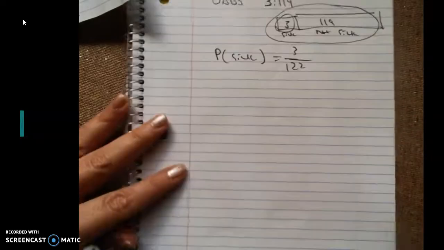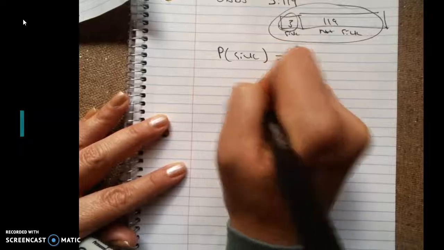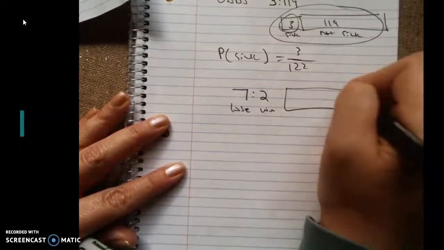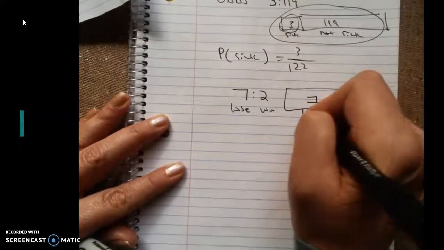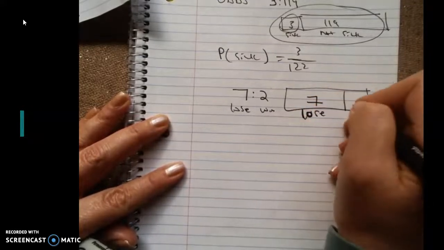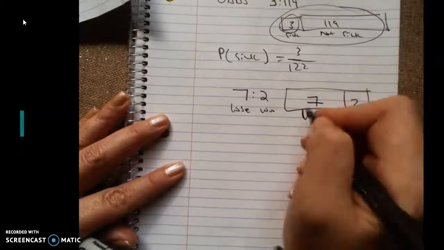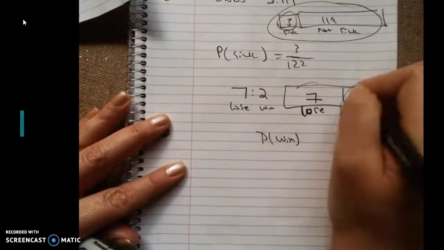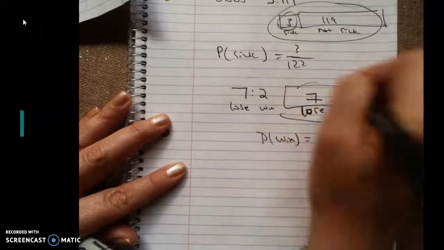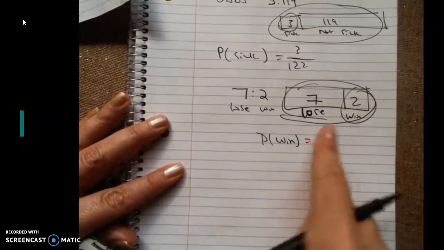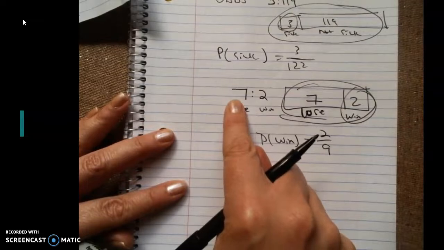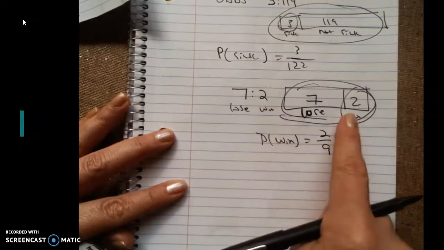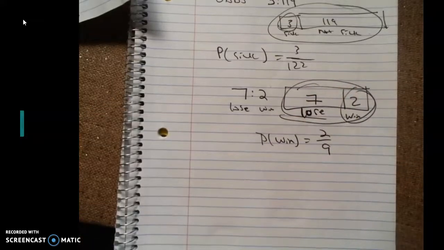In horse racing, they actually do losing to winning. So if you have 7 to 2, this is the chance to lose, and this is the chance to win. I have 7 chances to lose and only 2 chances to win. That's my odds, but my probability of winning is 2 chances to win out of 9 total. So in horse racing, they always put the losing to winning ratio. Odds are a little weird.